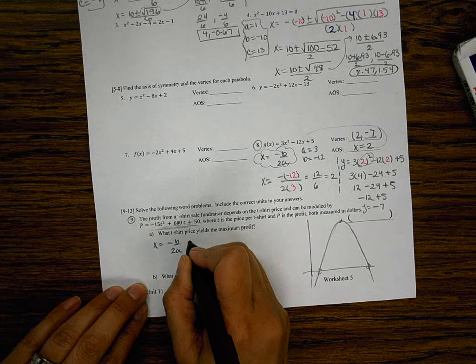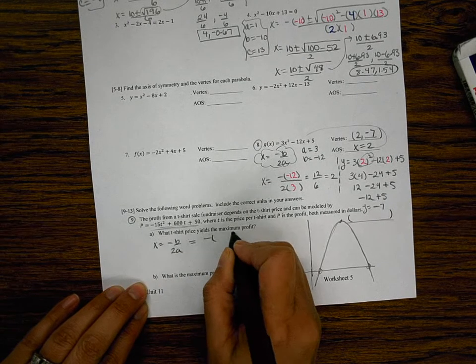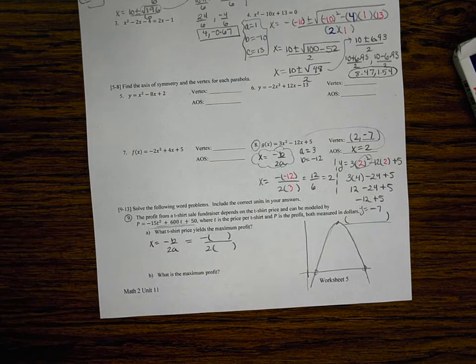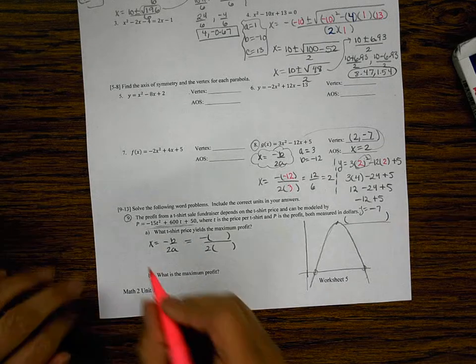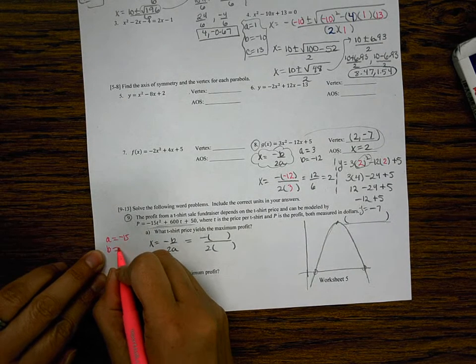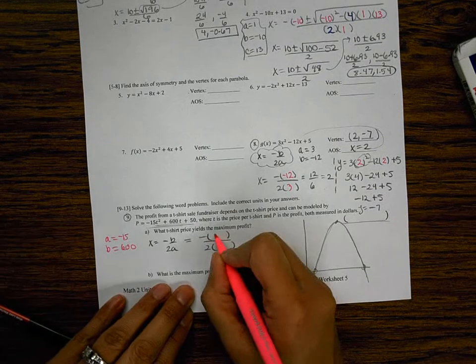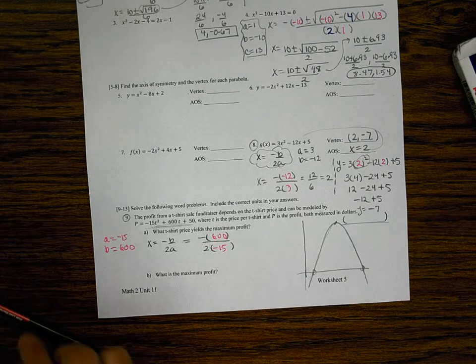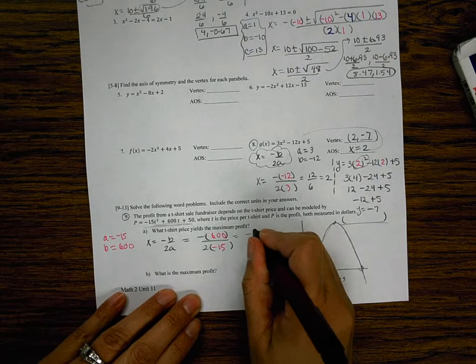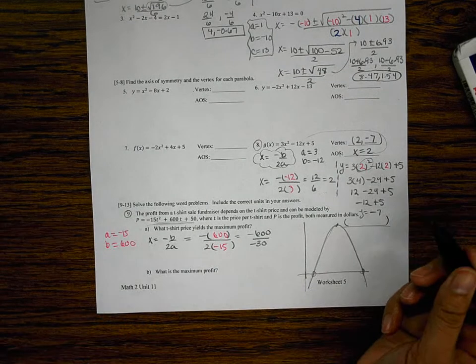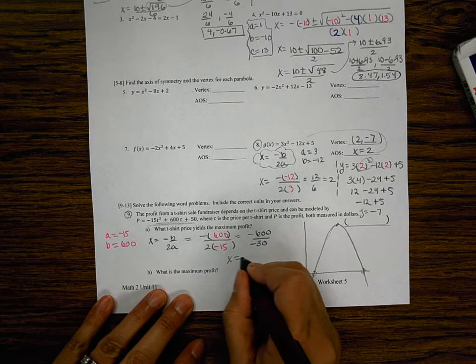So when you're solving a word problem and you're looking for the vertex, you are going to use your negative b over 2a. Okay, a is negative 15, b is 600, so I'm going to put 600 over 2 times negative 15. So that is negative 600 divided by negative 30. Divide and you get x equals 20.